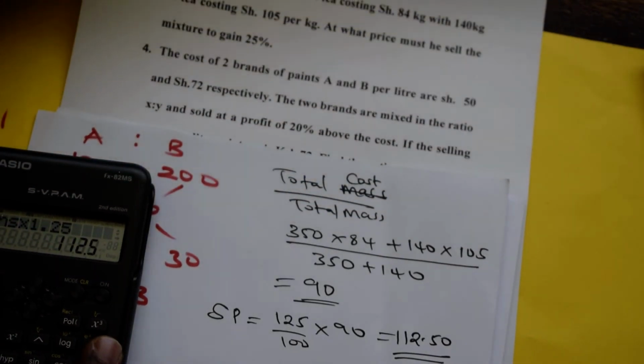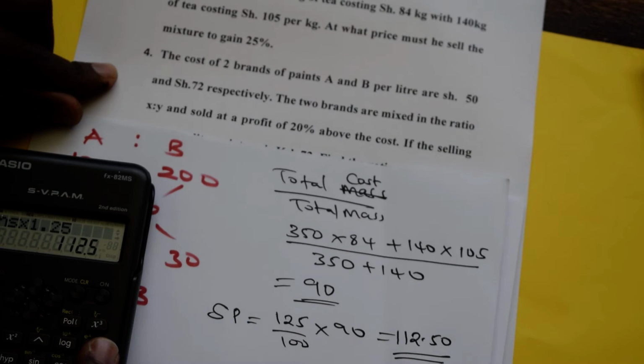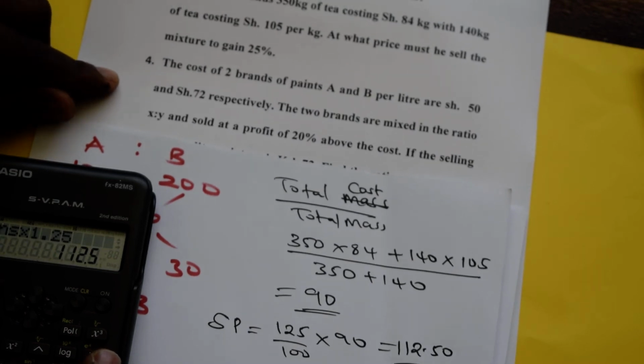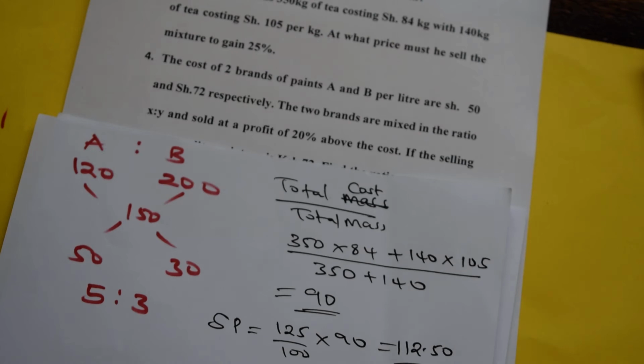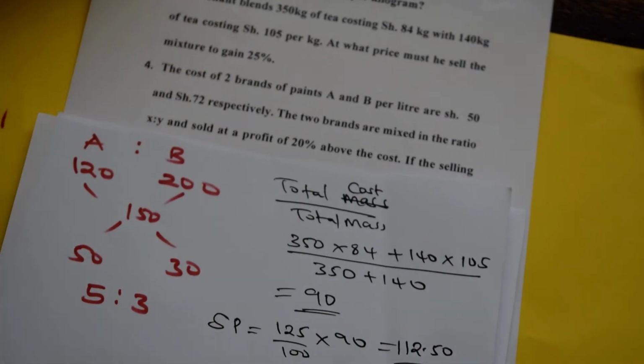Question 4. The cost of 2 brands of paints A and B per liter are 50 and 72 shillings respectively. The 2 brands are mixed in the ratio X to Y and sold at a profit of 20%.